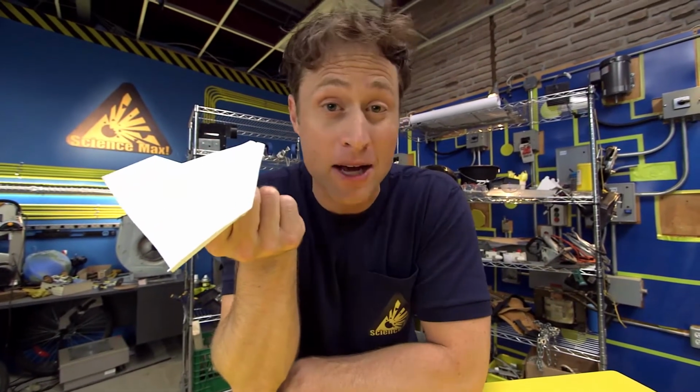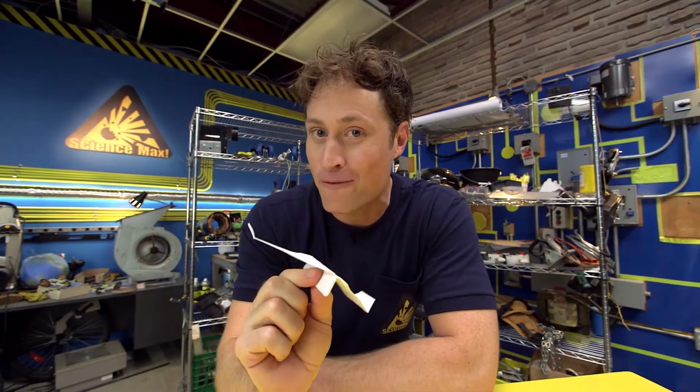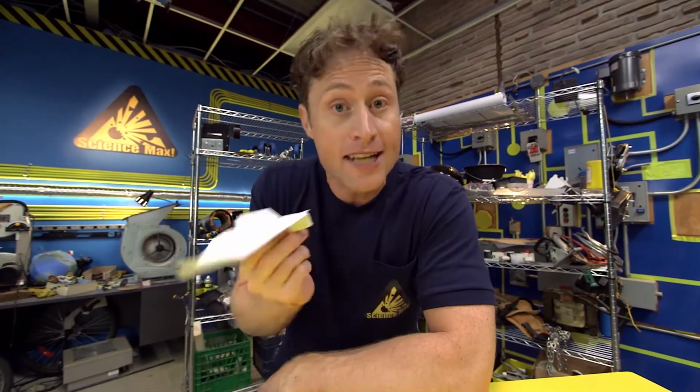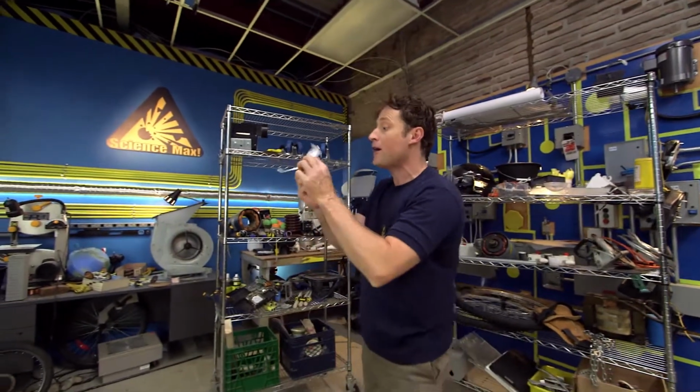Now, as Science Maximites, you know that there's lots of ways you can learn how to fold paper airplanes. Get an adult and look up paper airplane designs on the internet, or take a book out of the library on how to fold paper airplanes.